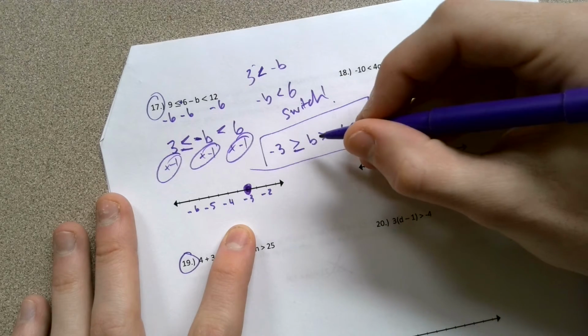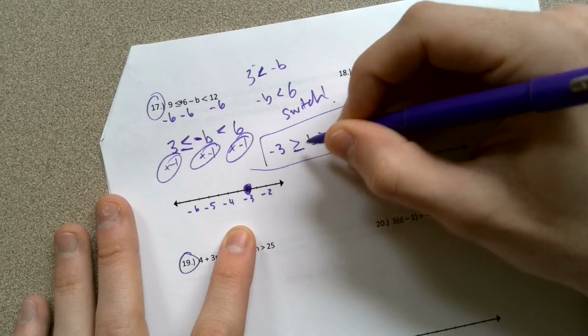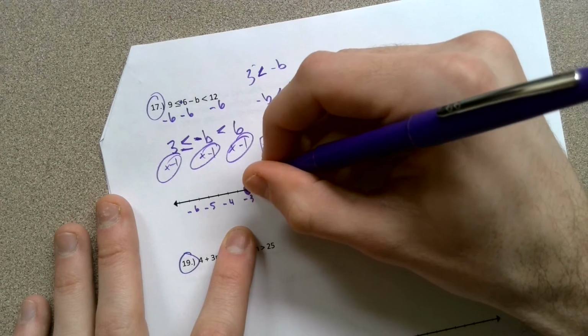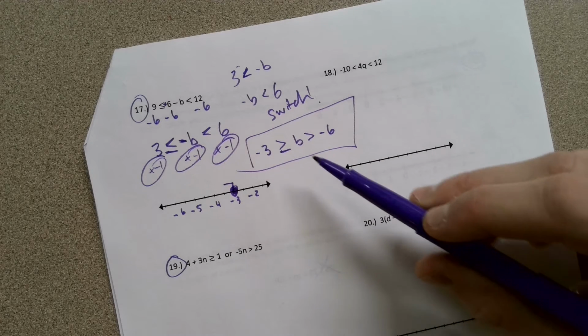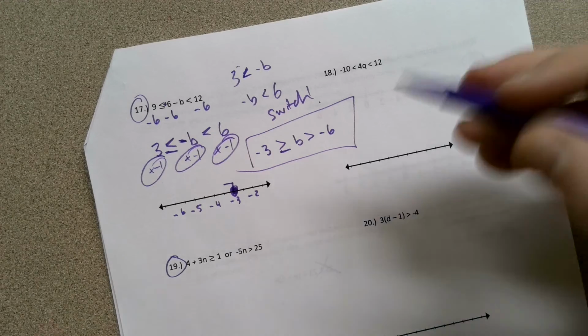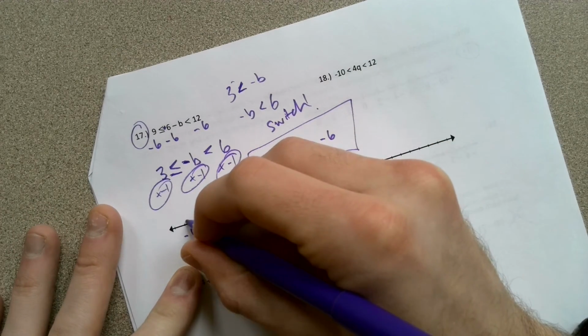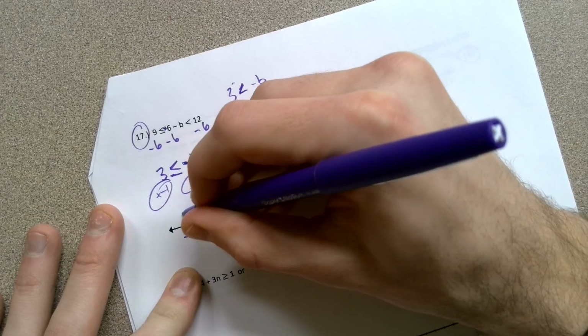We know that b is going to be, we have negative 3 is greater than or equal to b. So negative 3 is larger. I'm not going to go all the way there because I still have a second part of this. B is greater than negative 6. This one's going to be an open circle at negative 6. B is greater than that. Connect those 2 right there.